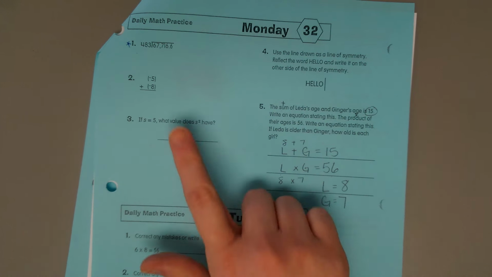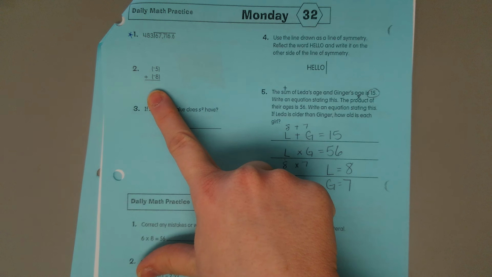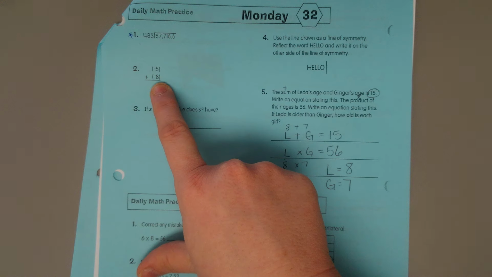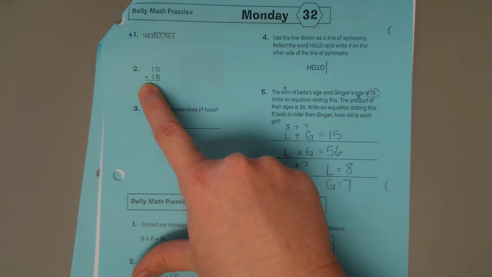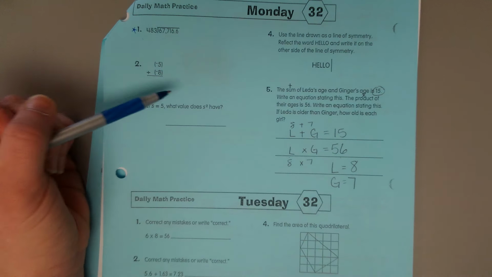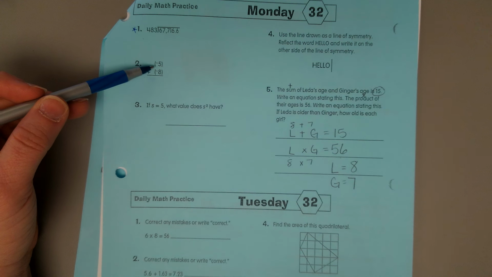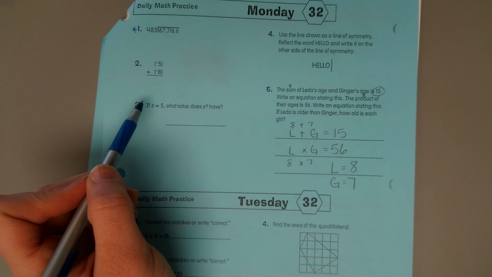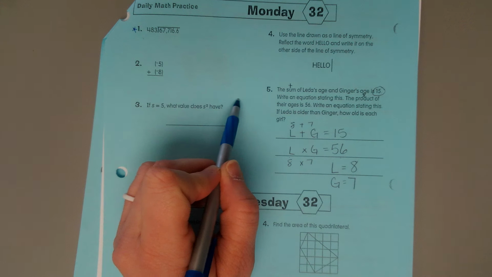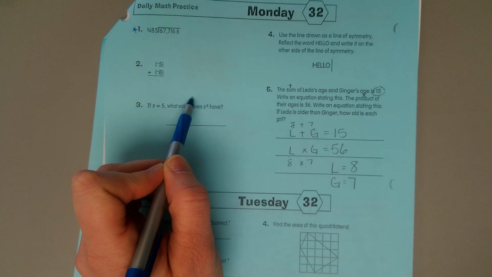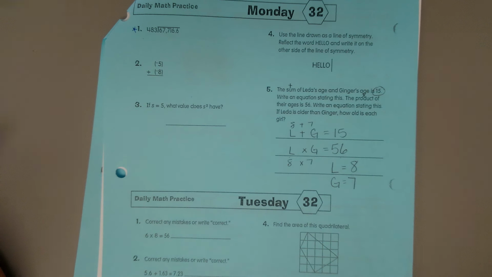Monday, number 2, do not forget that these numbers are negative numbers. So when you add them together, keep in mind you're on your negative numbers, and if you forget how to do that, you can draw yourself a timeline. Remember, you're at -5 and you're going to go to the left 8 spaces.